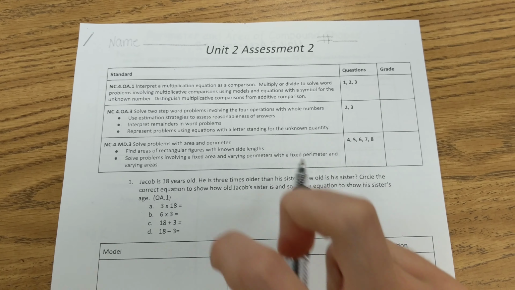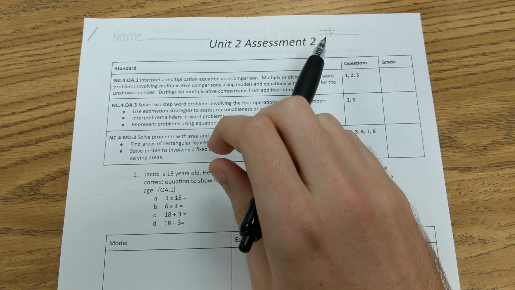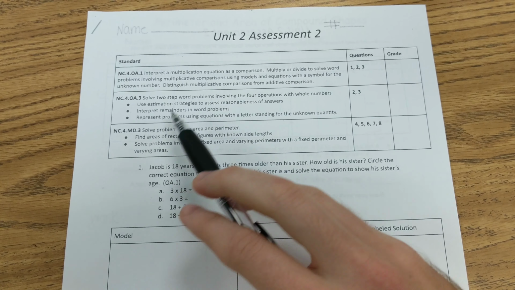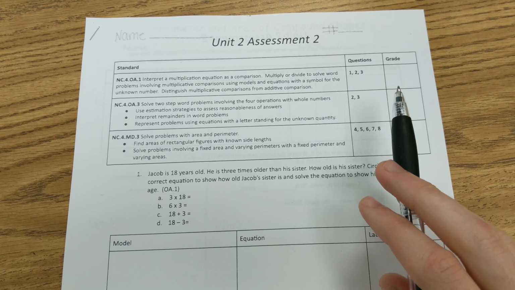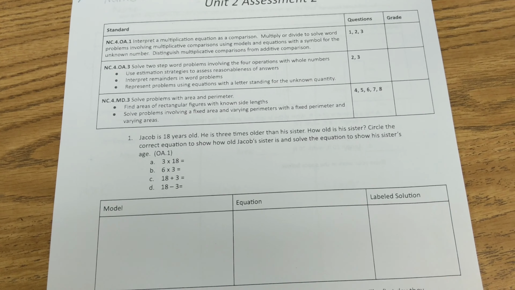So double check that your name and your number is up on the top, meaning the number that you are in, Miss Ryan's or my class. This box, remember, is for me, so you'll be getting 3 different grades. This test counts 3 times, so it's really important that you do your very best today.